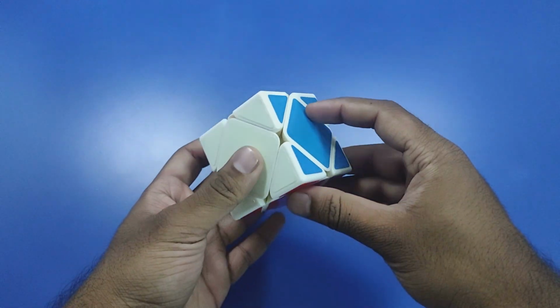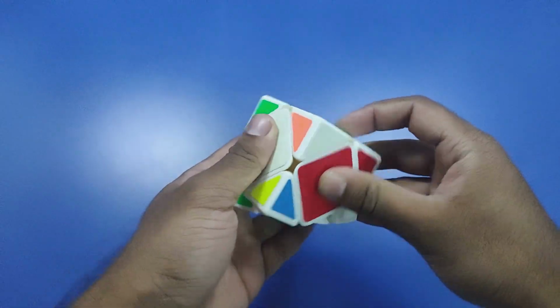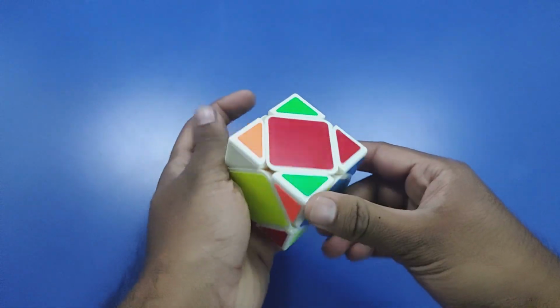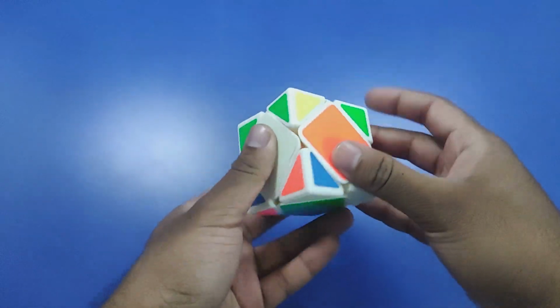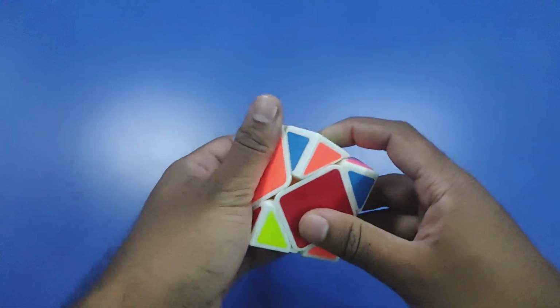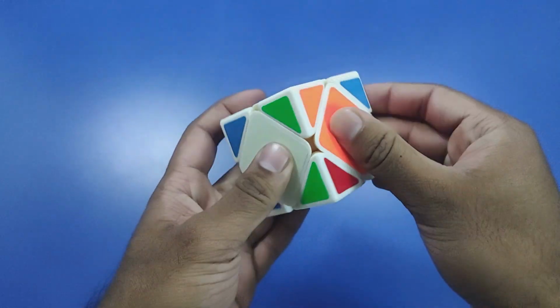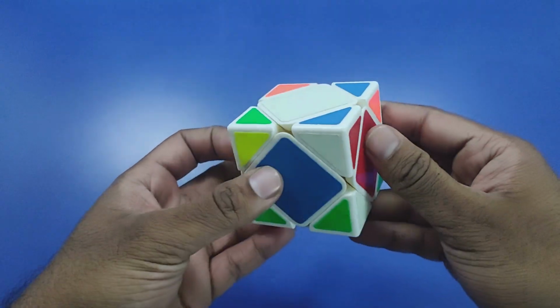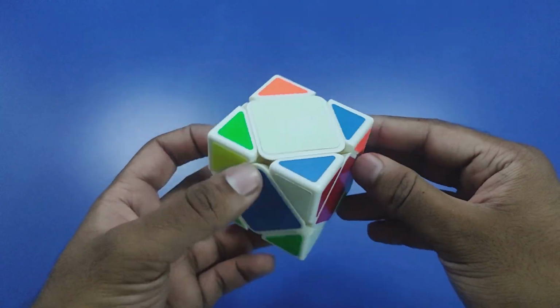Now let us scramble the cube first. Before you start solving the cube, do random moves so that you get to know how the pieces rotate, and you'll know where exactly the pieces will go when you do a certain move. So now I have scrambled this cube. Let me solve this.